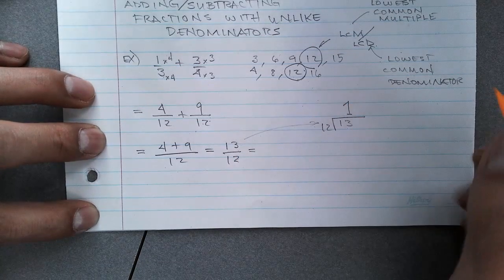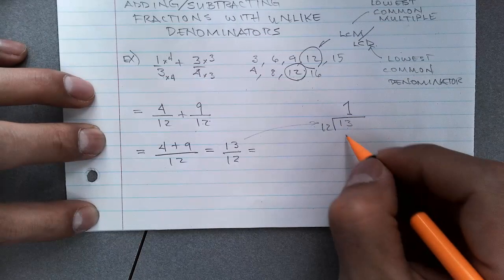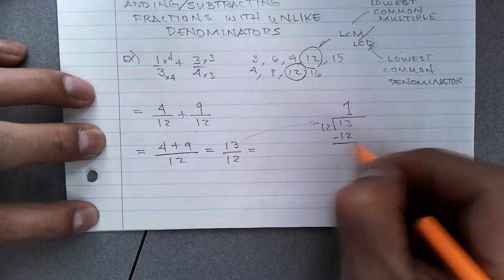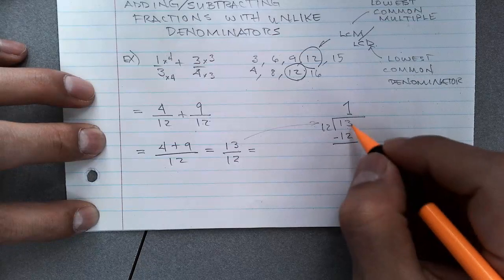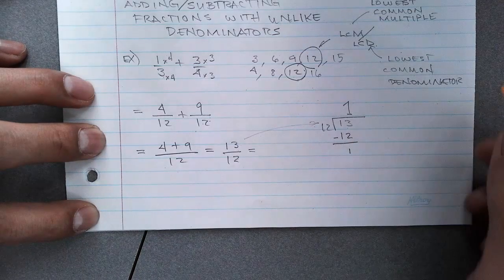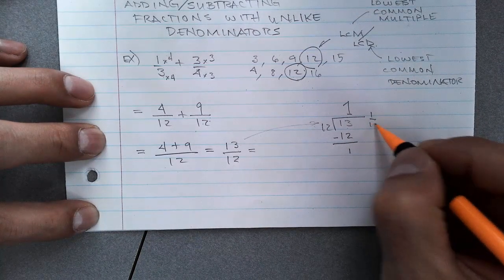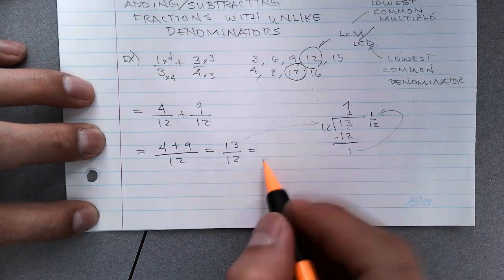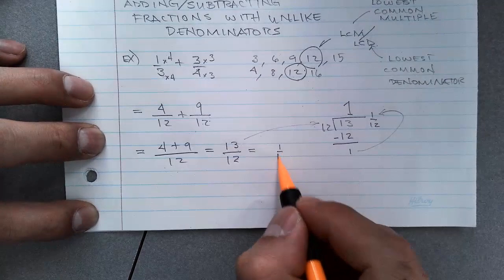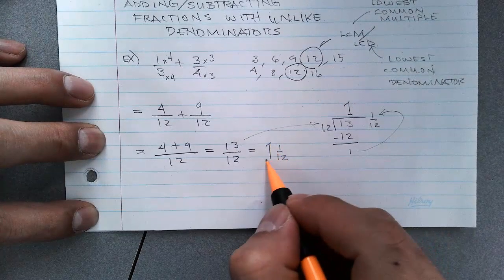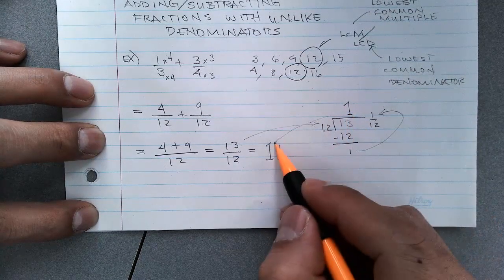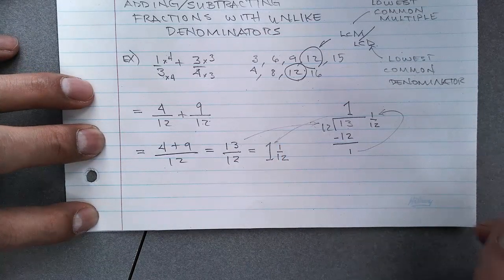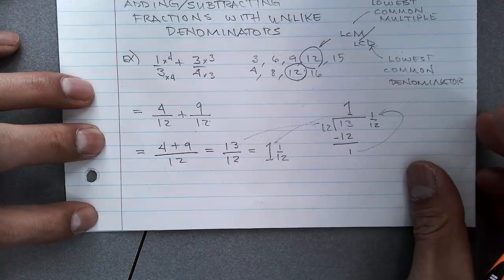Well, I'll give you 1, and then 1 times 12 will give you the remainder here. 13 minus 12 is your 1 remainder. And I write that like this because that remainder is the little number off to the side. This big number is the one that goes in the front. Okay? So let's try another example of this.